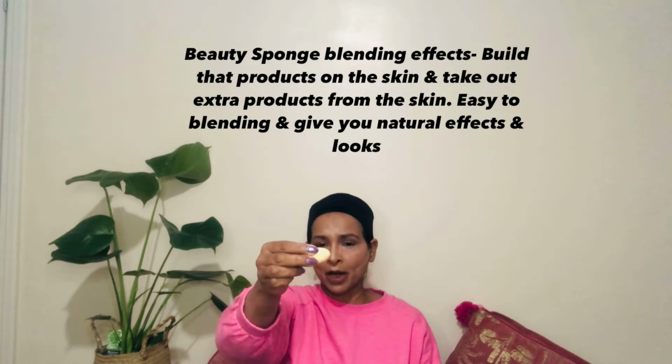Third, I'm going to explain about the small sponge when you apply. What it does is build product on your skin and take excess product from your skin, and give you a natural look as well. So just tap in exactly the same upward with the sponge like that. Don't drag down, because if you drag down, you take away product. It's very, very important to blend out properly till it's smooth and evenly applied.